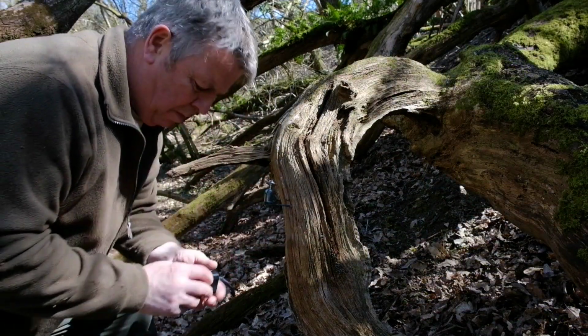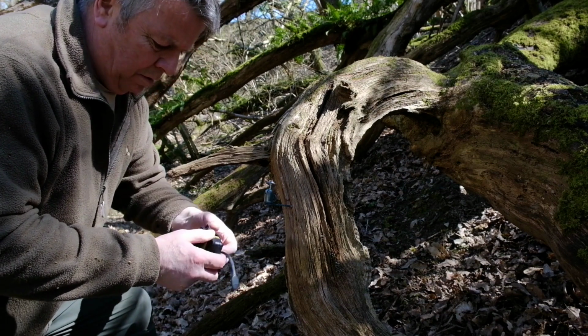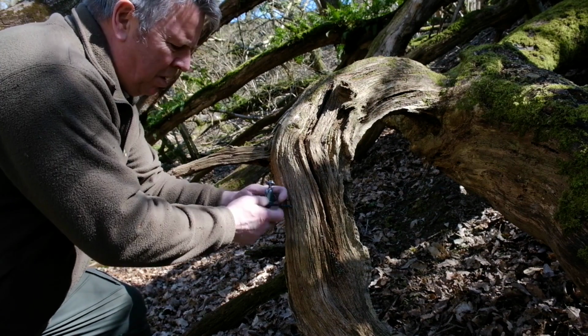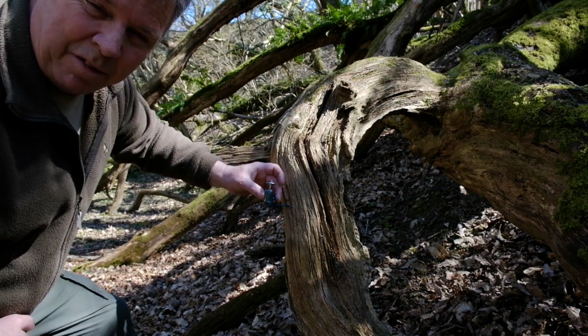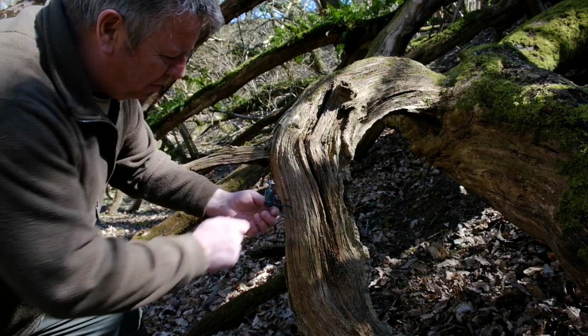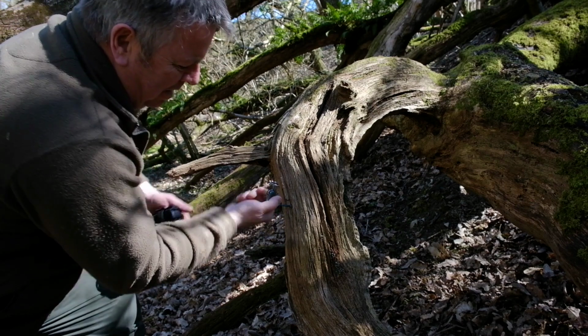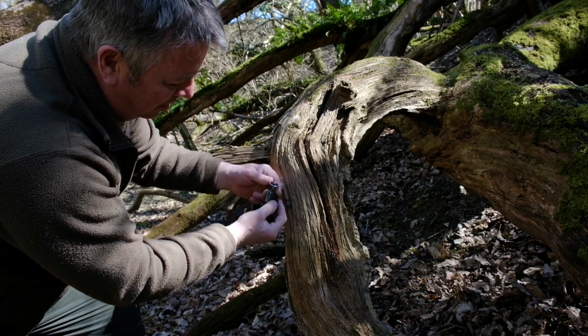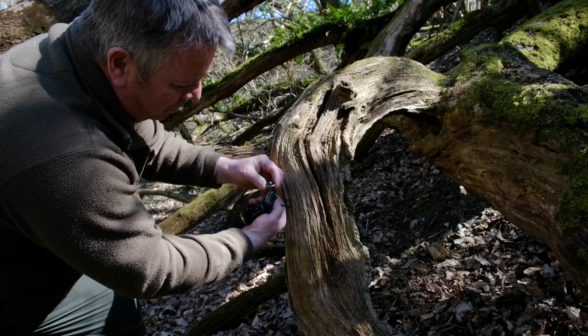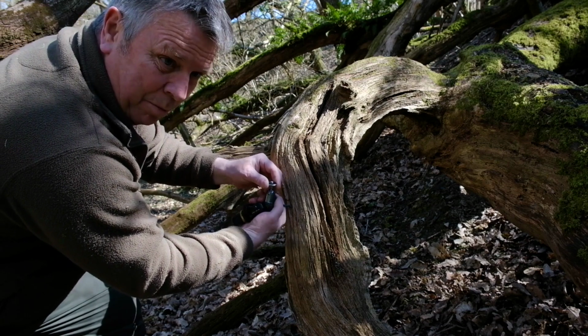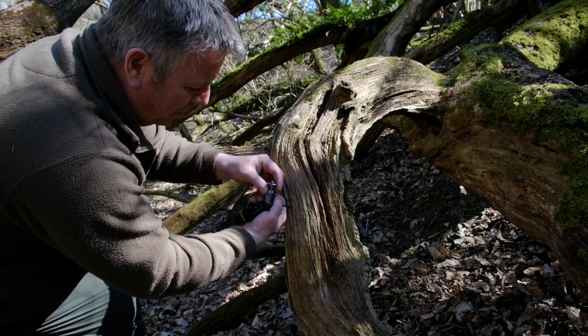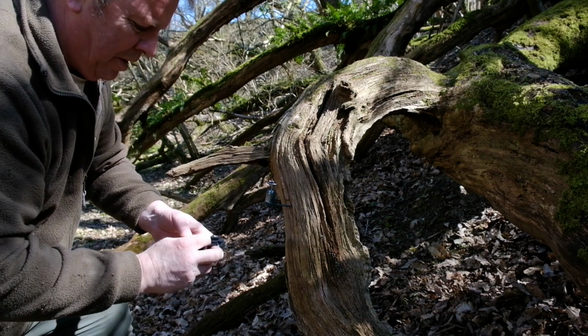Right, we'll get the main flash set up here. I've got a little ball head attached to an eye screw, which I just screw into the wood, and then I've got this little ball head which I can adjust on the top. They work brilliant. Really pleased with them. Really cheap little setup.